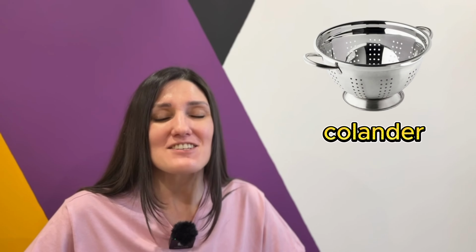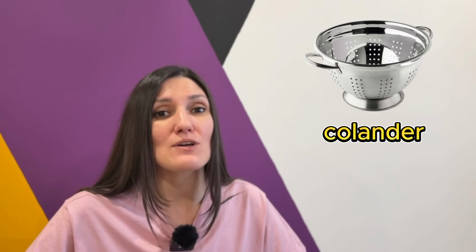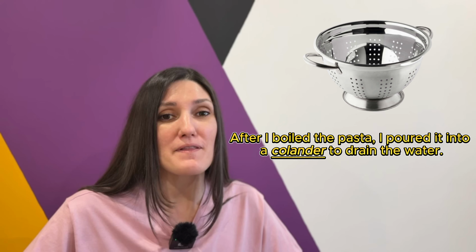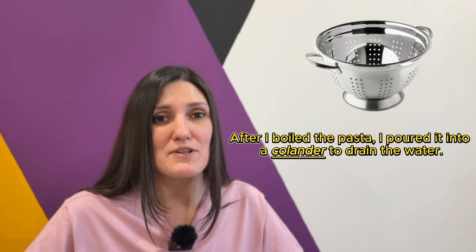The first one is a colander. Let's say it together with me. Colander. We use it to rinse vegetables or drain water. After I boil the pasta, I pour it into a colander to drain the water. Let's now move on to something cozy.